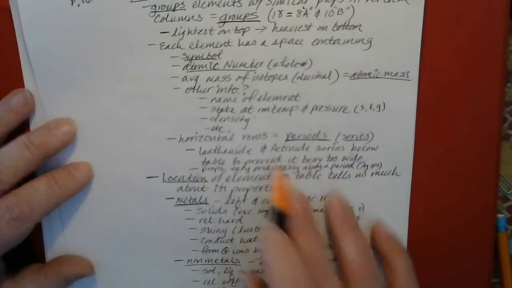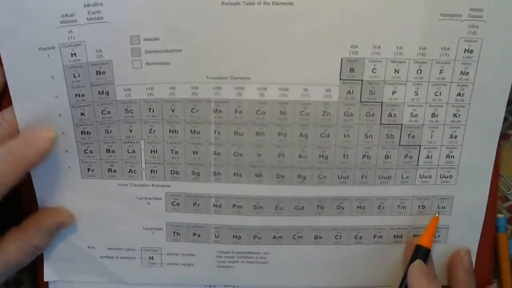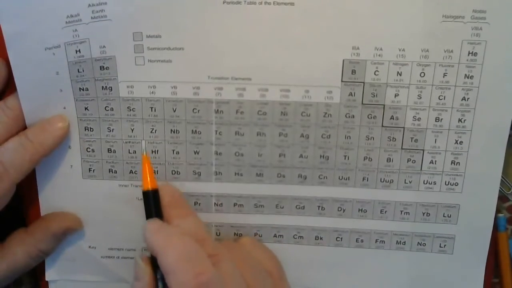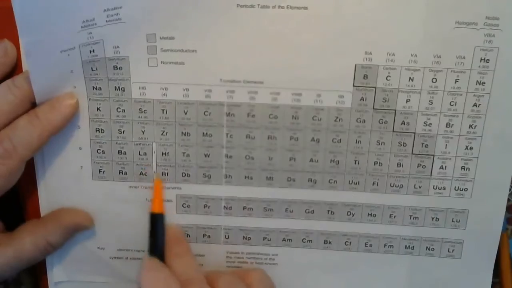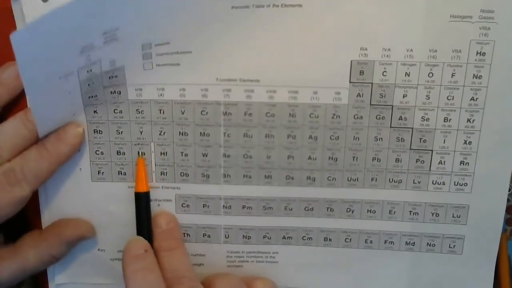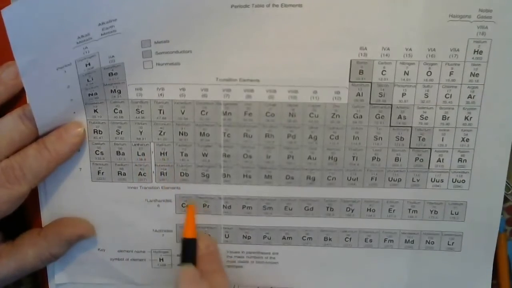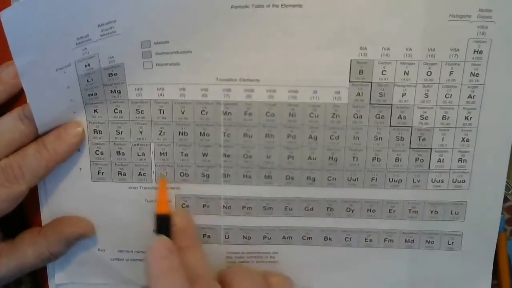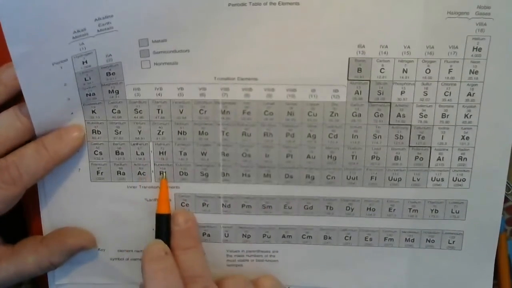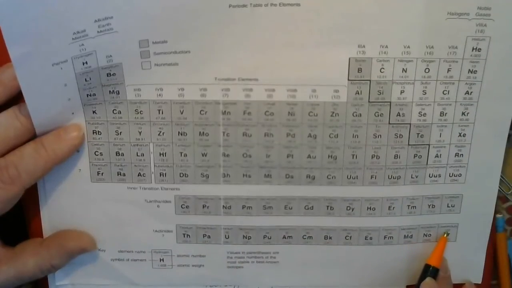Okay, so the lanthanide and actinide series, these two outcast rows of elements down at the bottom of the periodic table, they actually belong in this space here. Notice how the numbers jump from 57 to 72, from lanthanum to hafnium. That's because all of these elements here are squeezed in there. And this number jumps from 89 to 104 because all of these elements are squeezed in there.